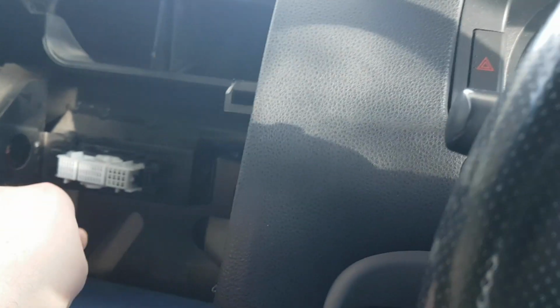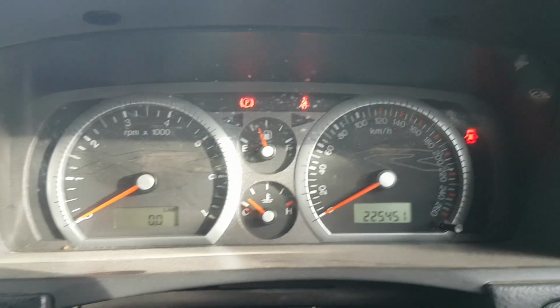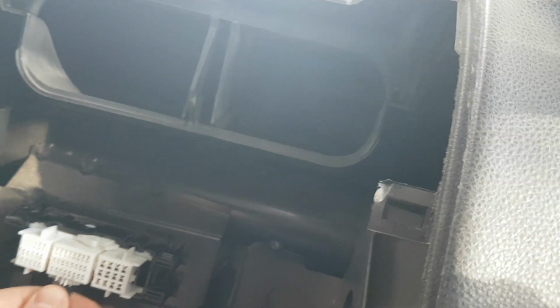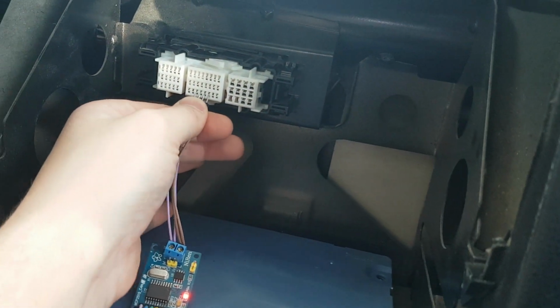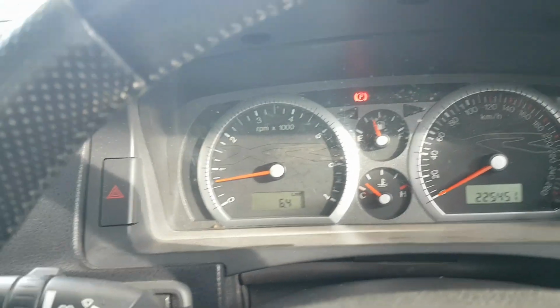Because that information is transmitted over the CANbus. If I plug it back in, which I hope I get these right. There we go. We've got revs back.